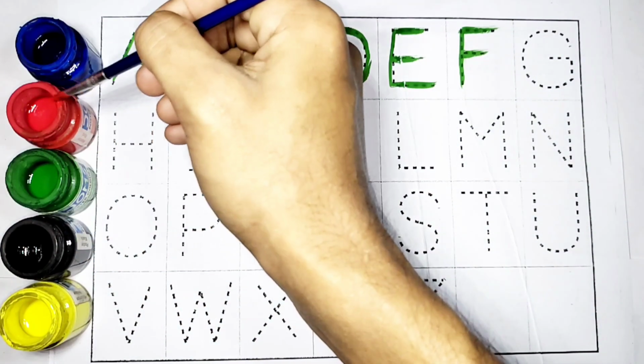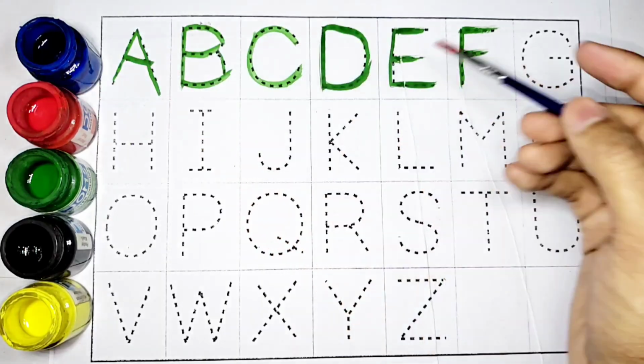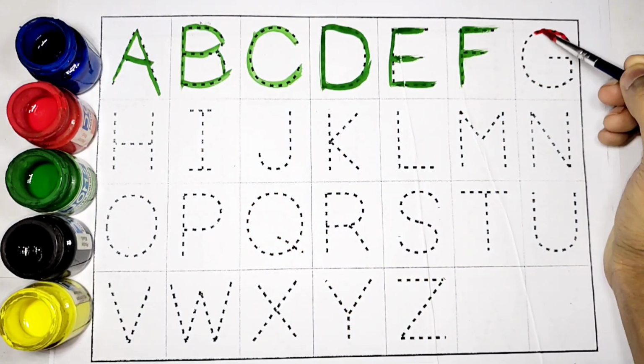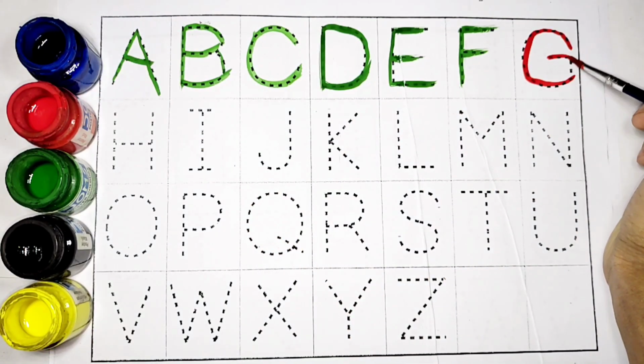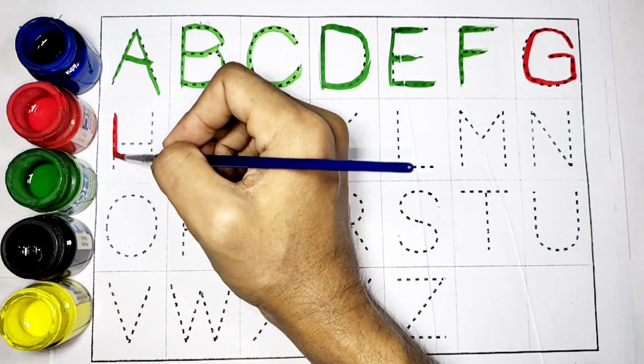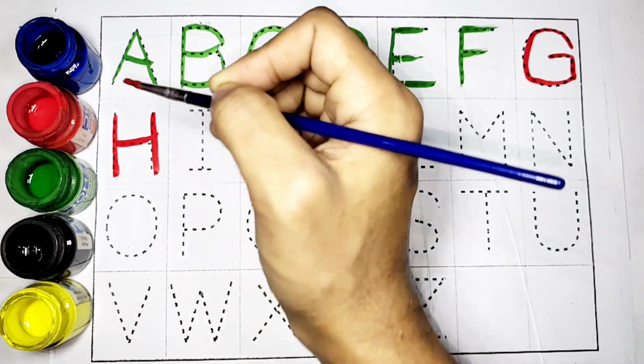Now we're using the color of red. Kids, now we're mixing and using the color of red. The alphabet of G. G for God. And the next one is H. H for hand.